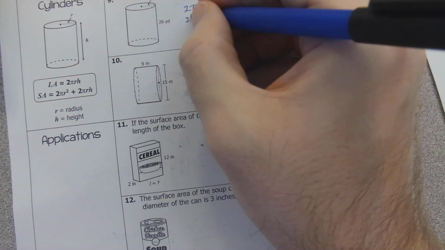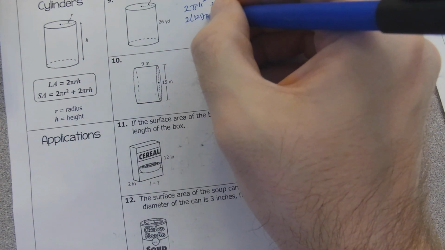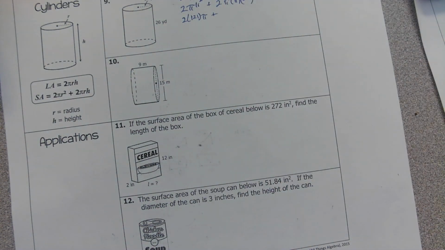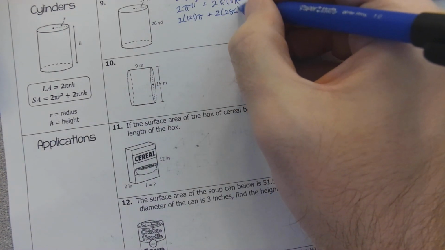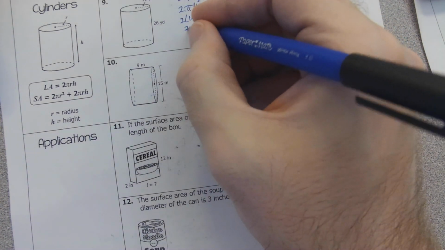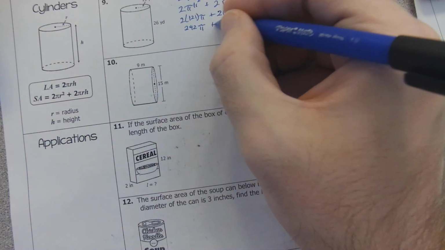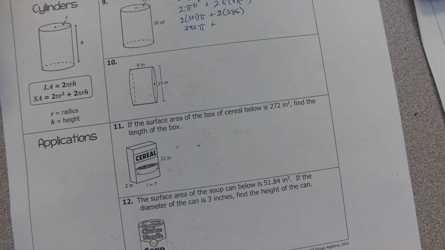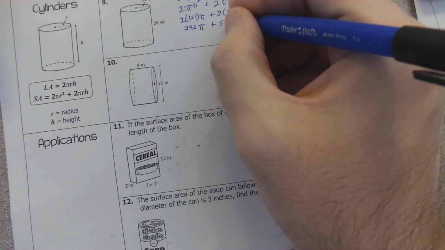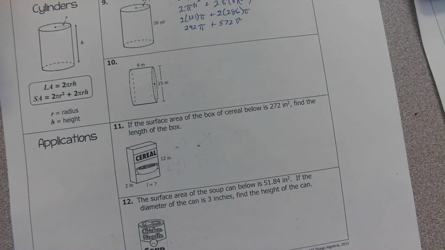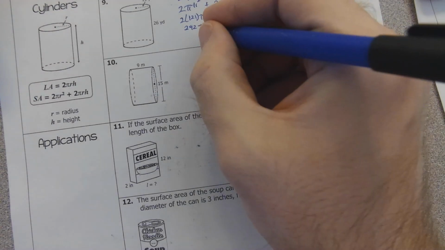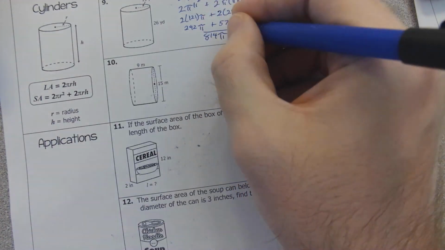Well, that's 2 times 121 times pi, and 11 times 26 is 286. Well, this is 242 pi plus 572 pi. That's a plus 242. That's 814 pi.